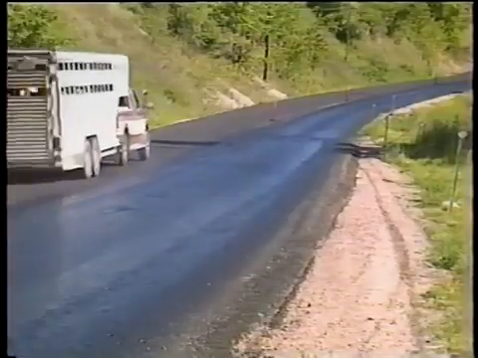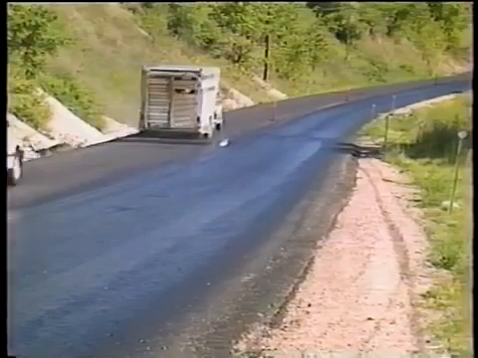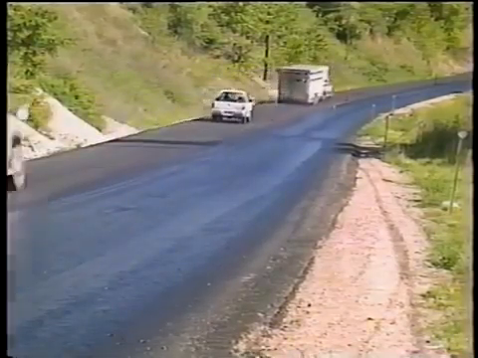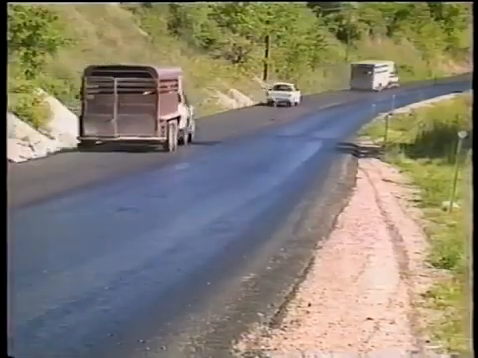Here are some more points about the tack coat. Don't apply more tack than can be covered the same day. Also, be sure traffic and dirt are kept off the tack coat. Both will hamper the bond.